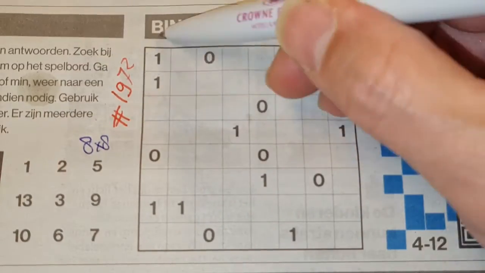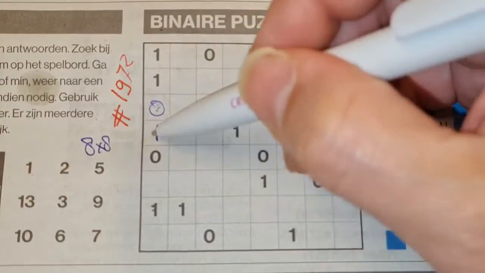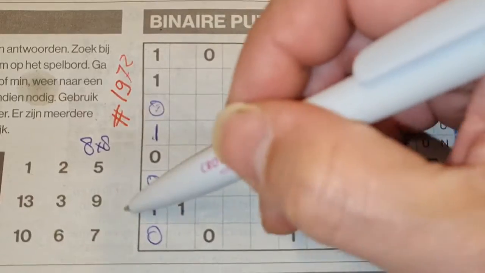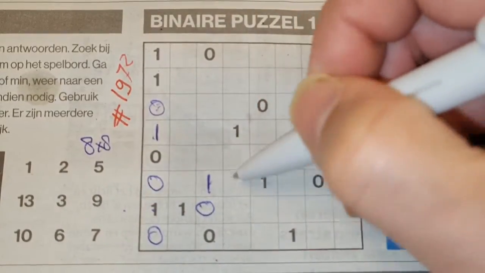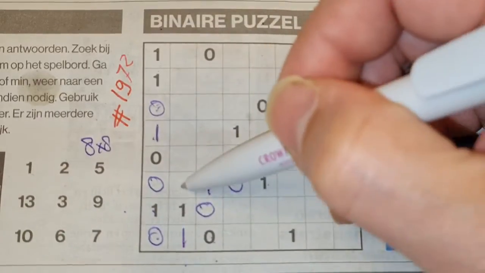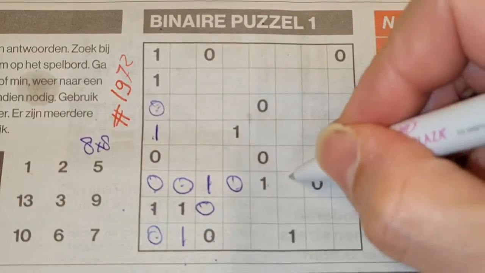A double one here, no, there, no. Between two 0's comes a 1. We have now 4 ones, so the rest are 0's. Double one here, no, there, no. Double 0 here, 1, there, 1. Between two ones comes a 0. Between two 0's comes a 1. Double one here, no, there, no. 4 0's in this row, so the rest are ones.